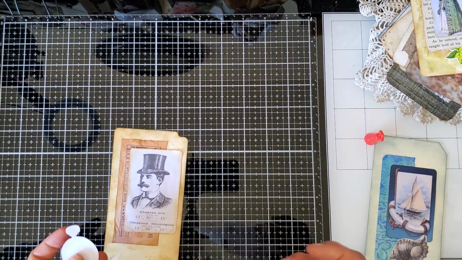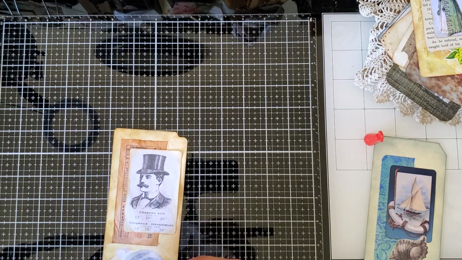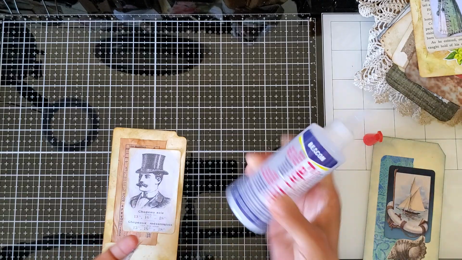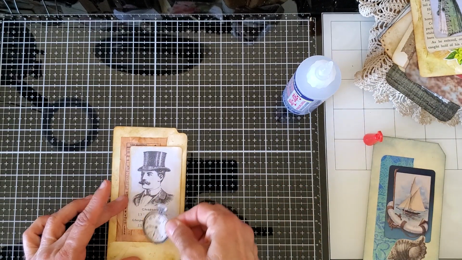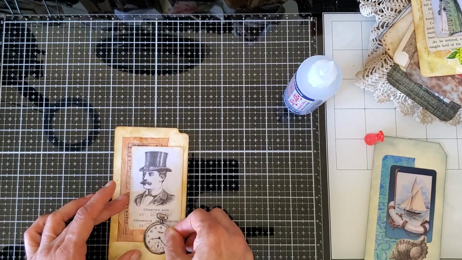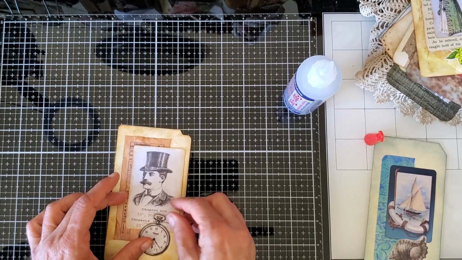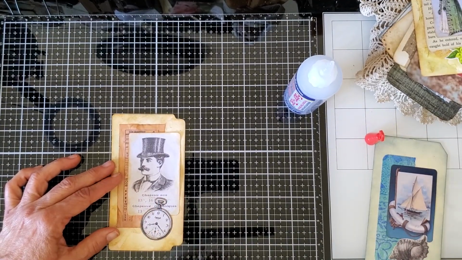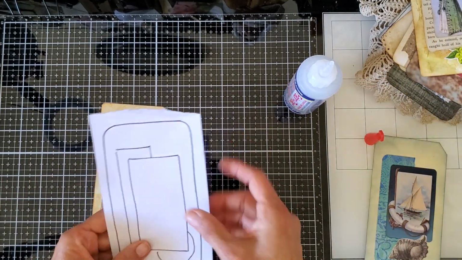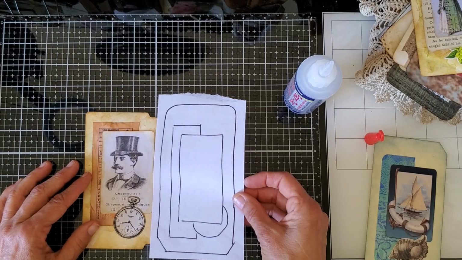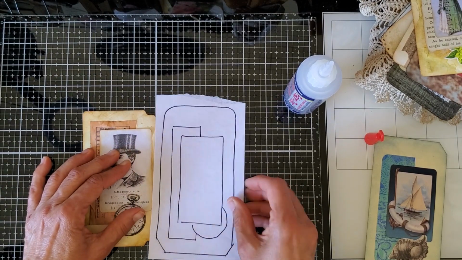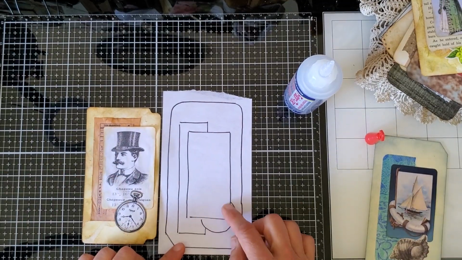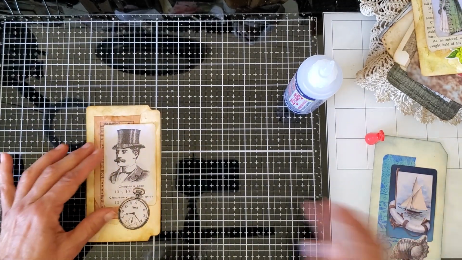And then I'm going to put the watch. Again, these are Graphics Fairy images. I'm going to put the watch just down here. So this time, there's the upside down design, but instead of having the curved element behind, I have put it on top.